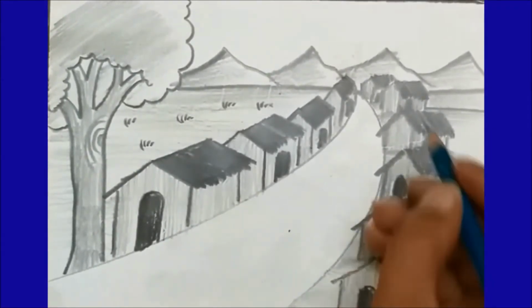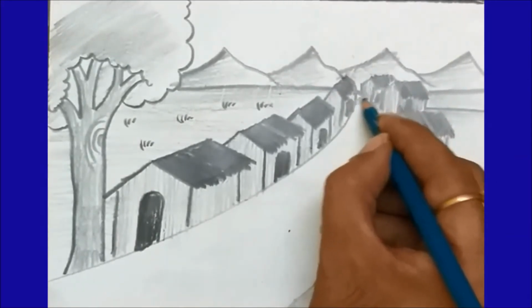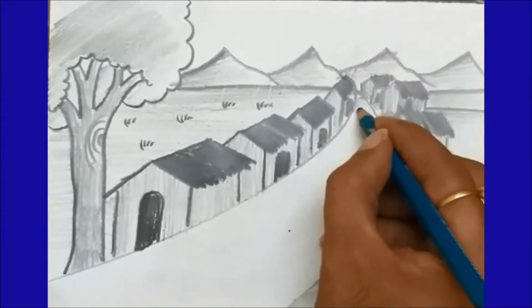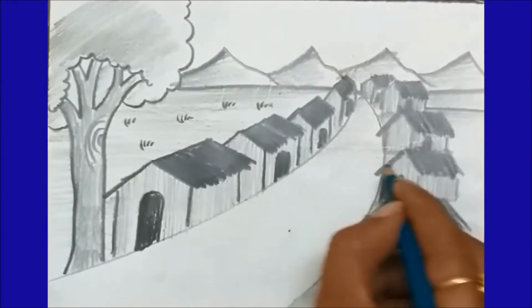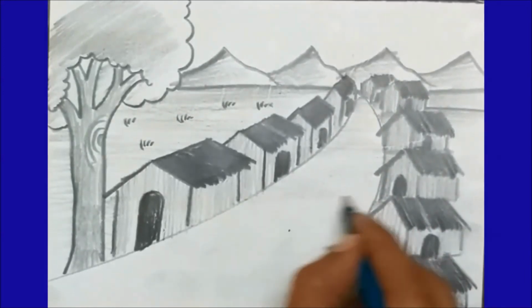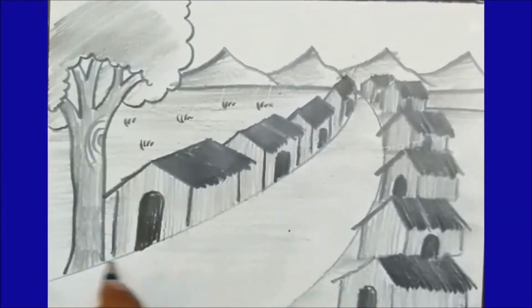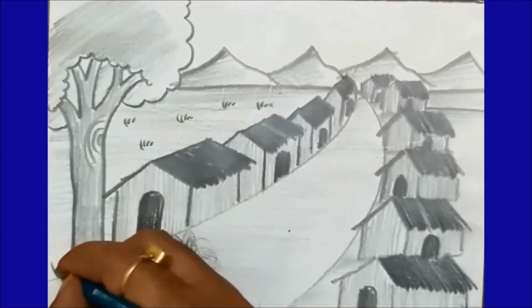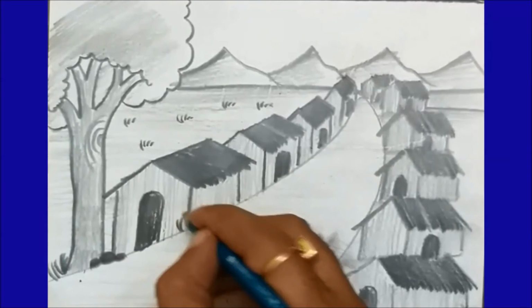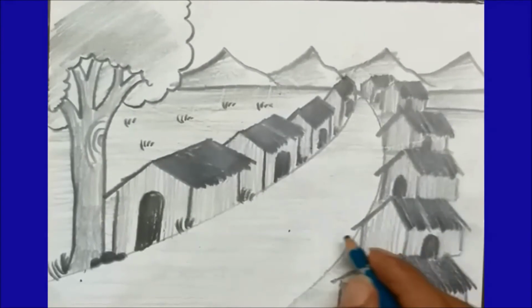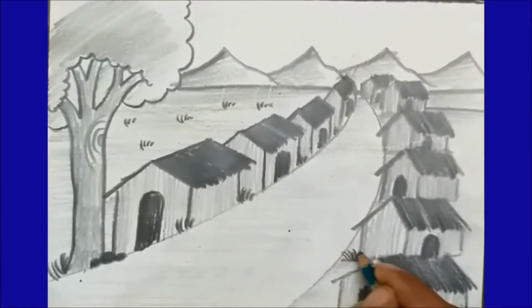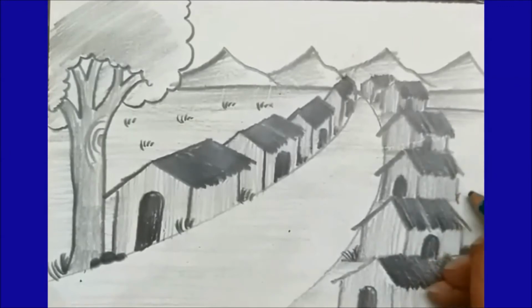Now I want to show this as a walking land, so I am going to do a little bit of shading inside. I am doing very light shading. Here my light shading is done. If you want to show some stones, you can show the stones there. If you want to show grass, yes, you can show the grass by giving strokes rising upside at all the corners of the house. Even also you can make it at the front side of a house, back side too.